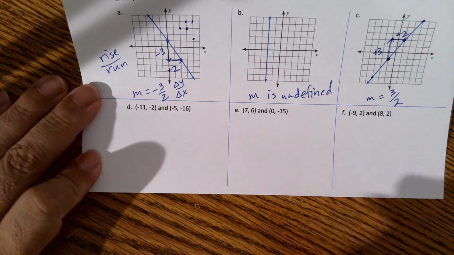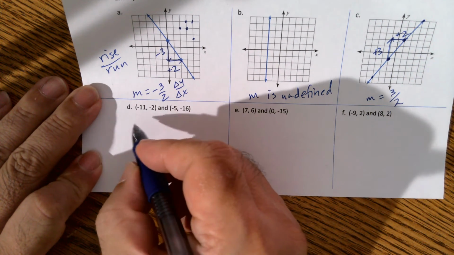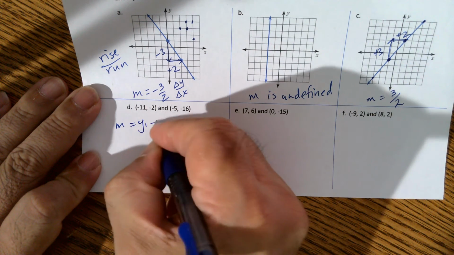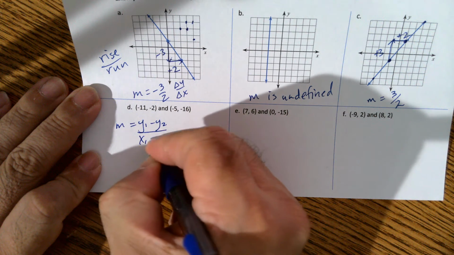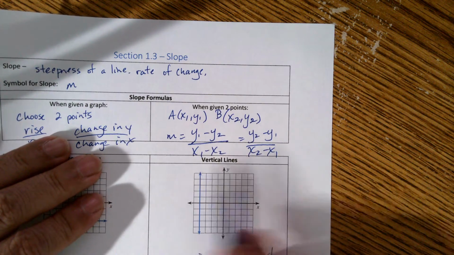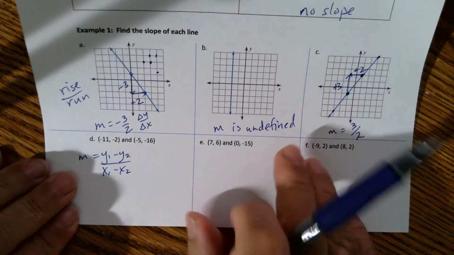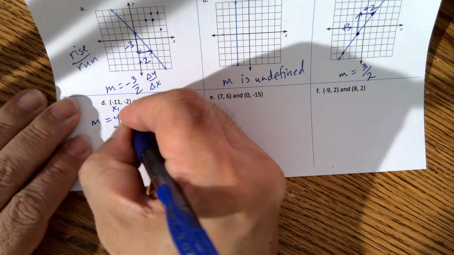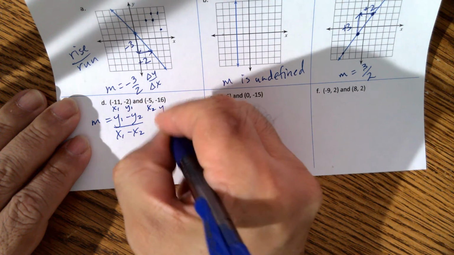Number choice D here. We're given points this time, so we're going to use the slope formula. It doesn't matter which one you use. You can use mine or you can use the classic textbook version, either one is fine. Let's label these points: x1, y1, x2, y2.